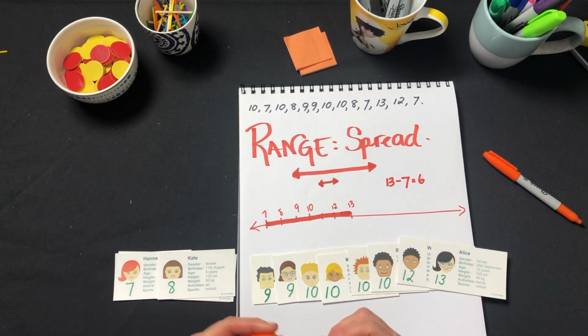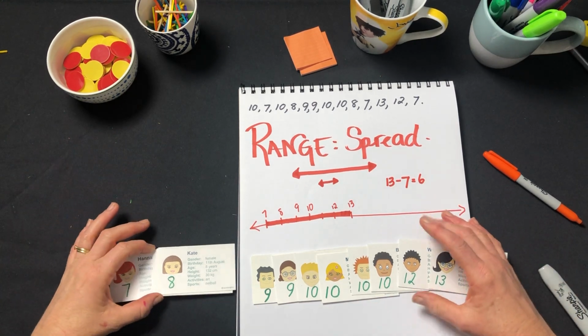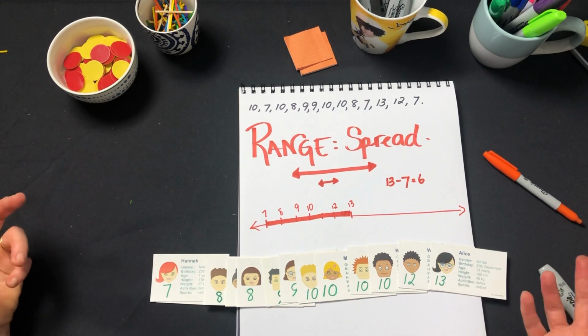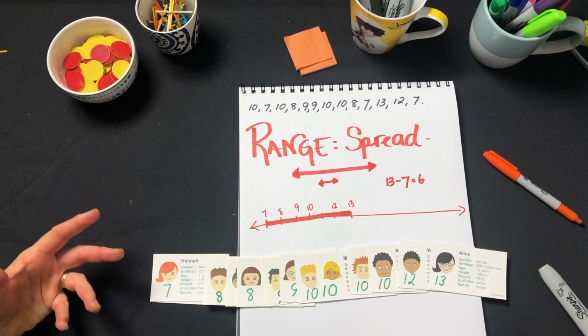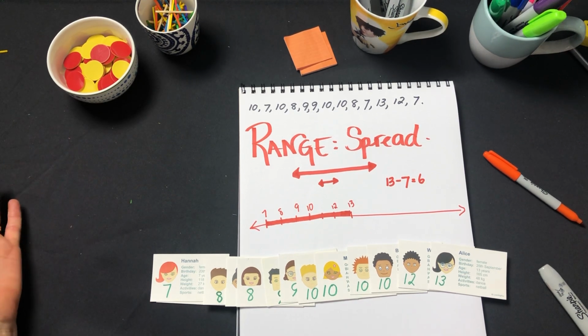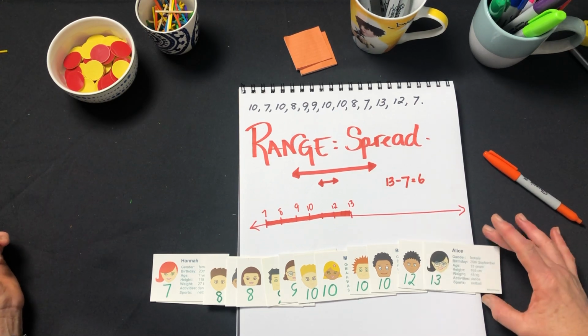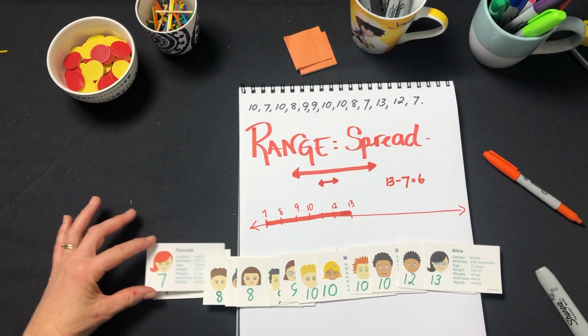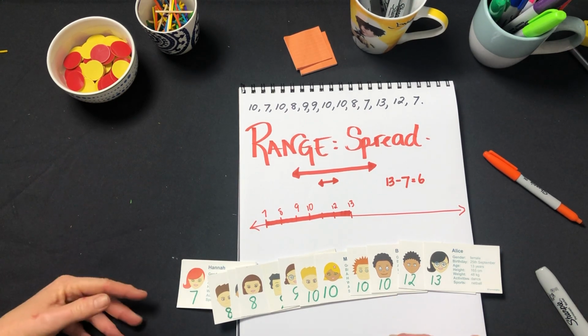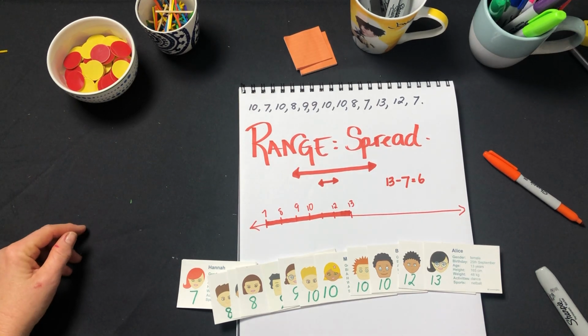Why would we find range? Well, it helps us to find out how close the data is together. So in this instance, we have a range of 6 years of age between the students. And if we were looking at how that might affect sporting performance, then you'd expect quite a large difference there. Having a 13-year-old on your sporting team and a 7-year-old can be quite different in performance. If you think about their maths knowledge, it would be quite different.